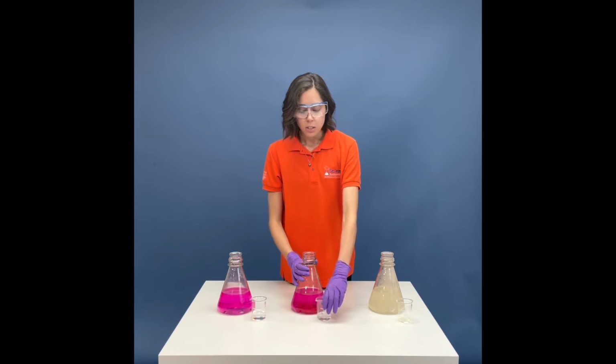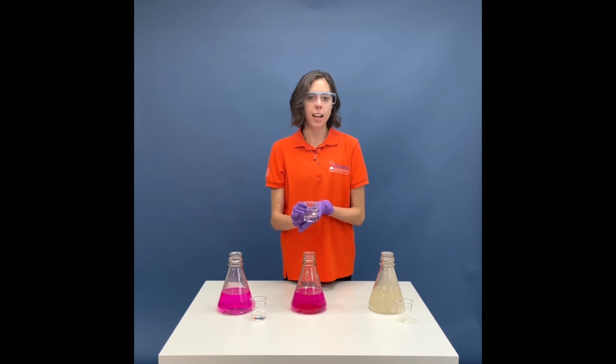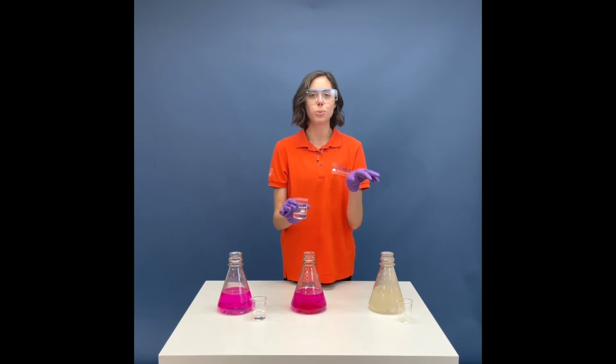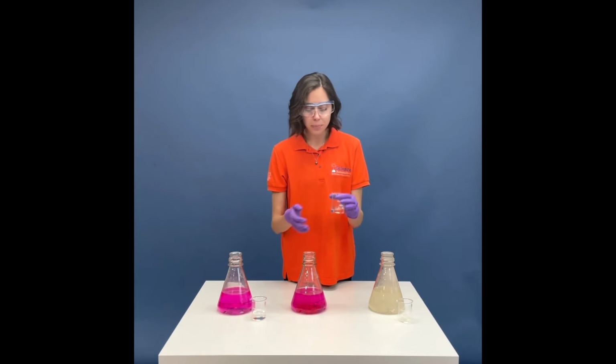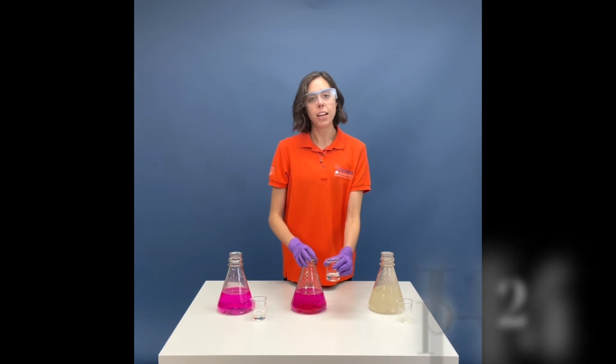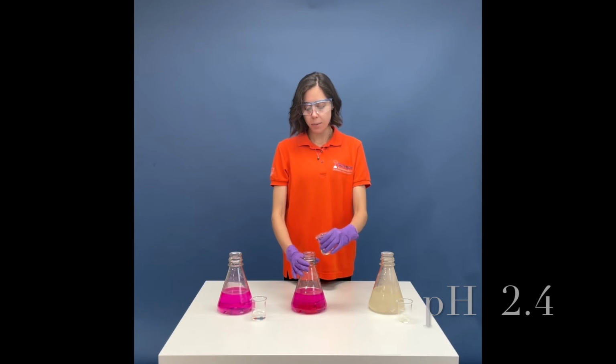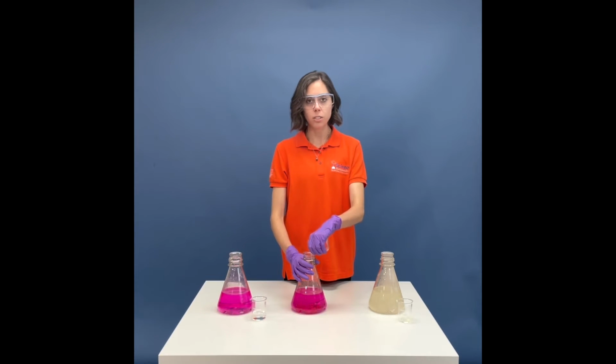All right, let's see if the other 2 acids are as acidic to also turn these into acids. So the second one here I have is acetic acid, or more commonly known as vinegar. Have you ever done those volcanoes where you can pour in the vinegar and it makes an explosion with the baking soda? That's the same vinegar that I'm using here. So vinegar has a pH of about 2.4, and I'm just going to add that to our basic solution.